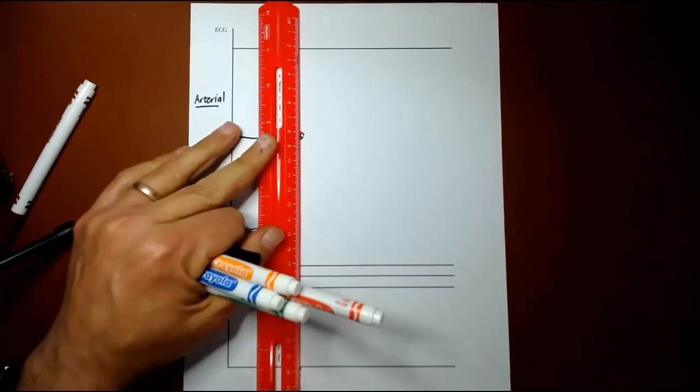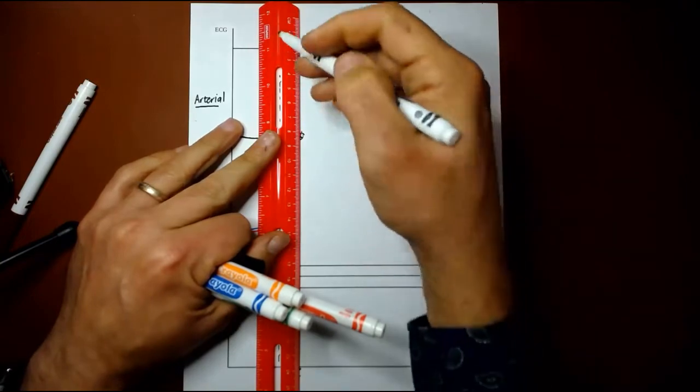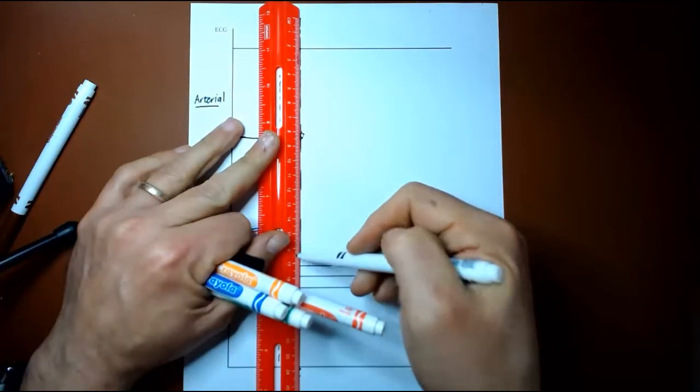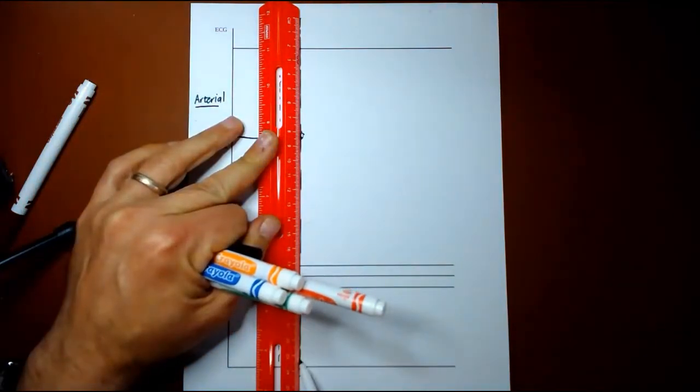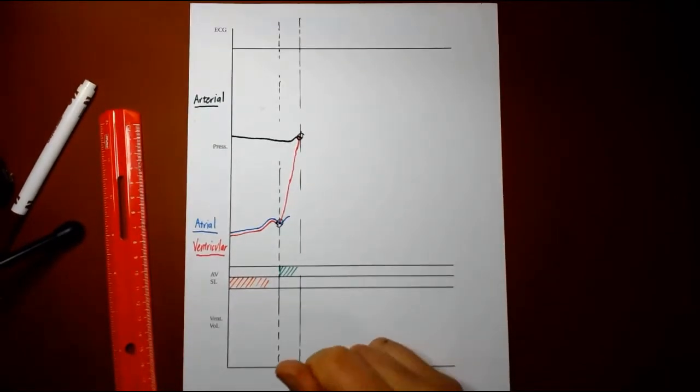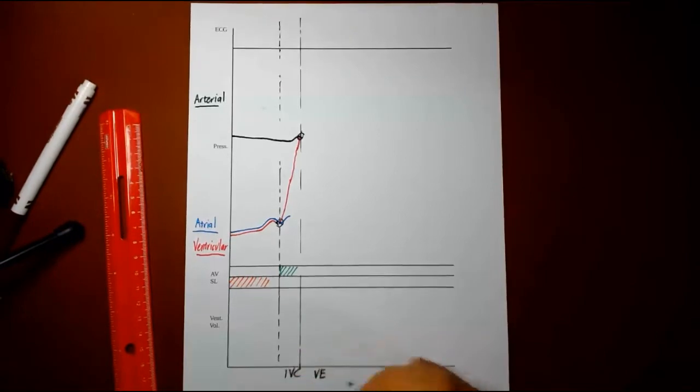Let's see if we can line that up as well as we can. So this begins the next phase of the cardiac cycle, which if you look at your notes, you know should be ventricular ejection. I'm putting VE down there.